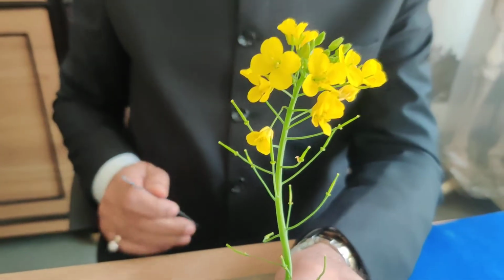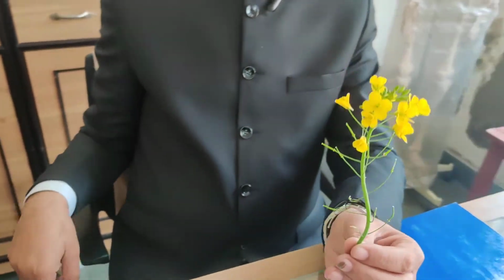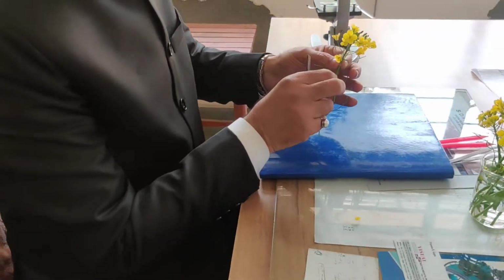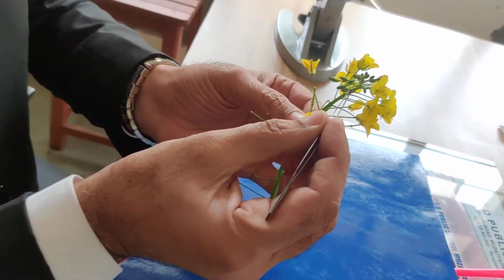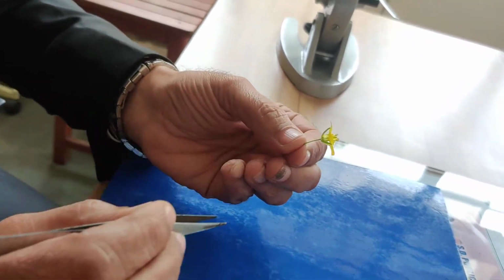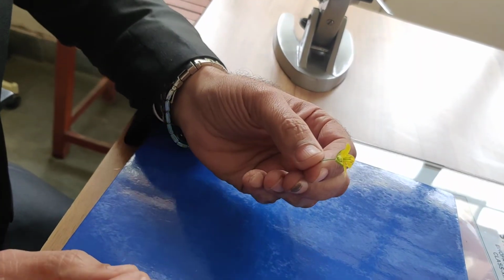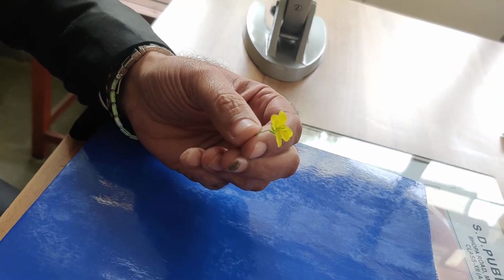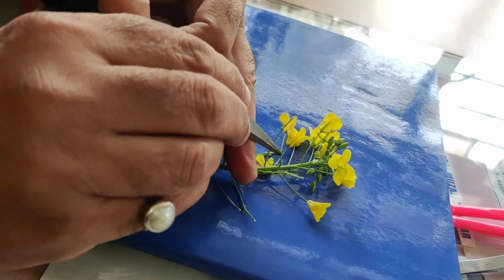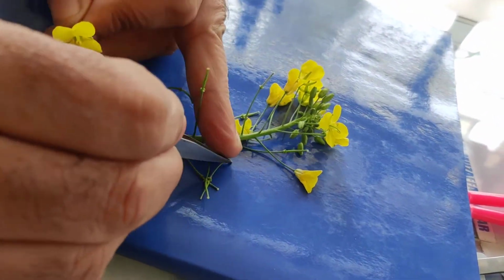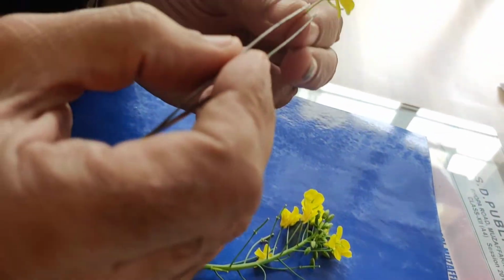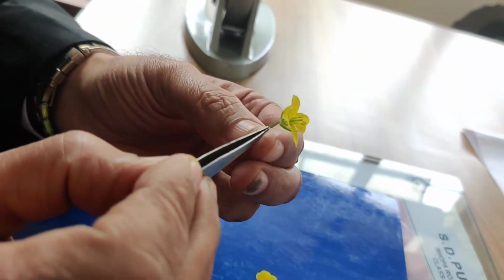Now I will explain to you the details of a flower. I am separating one flower from this. This is one flower and this flower is ebracteate because at the base, if you see the flowering twig, the bract is not present. You just focus on this point here, bract is not present, so the flower is ebracteate. This long pedicel is there, so it is pedicellate.